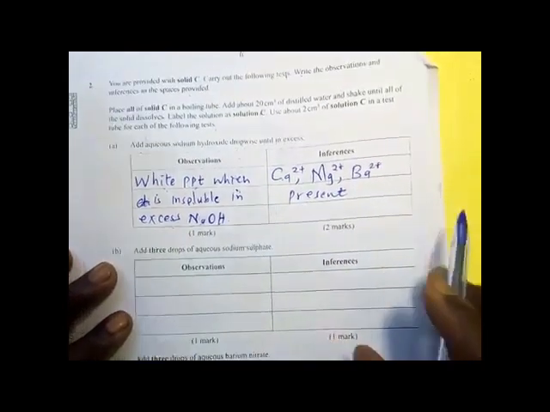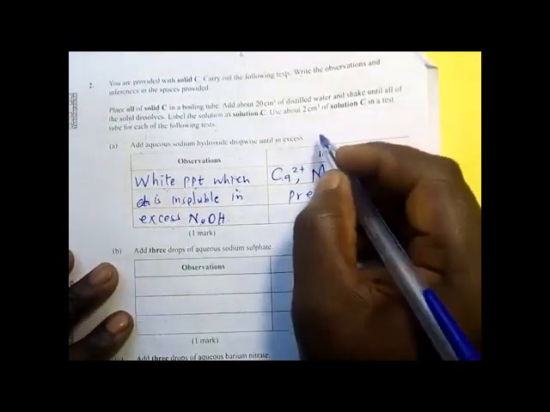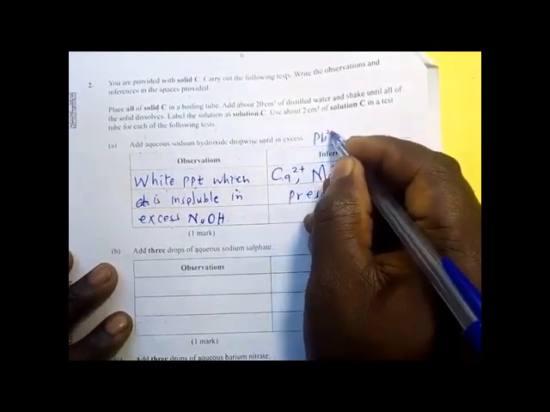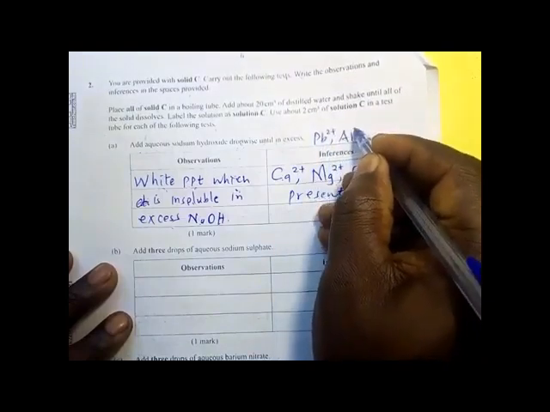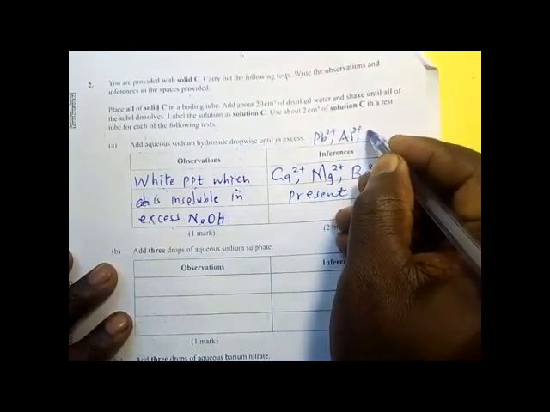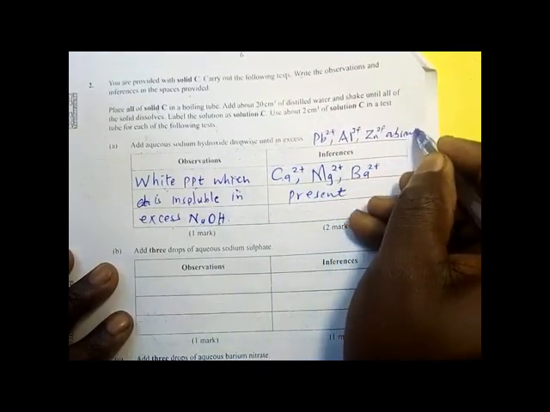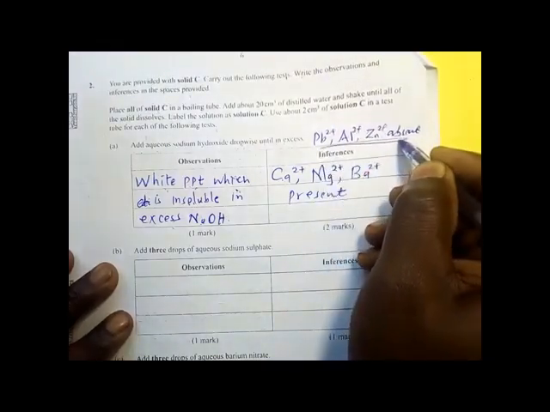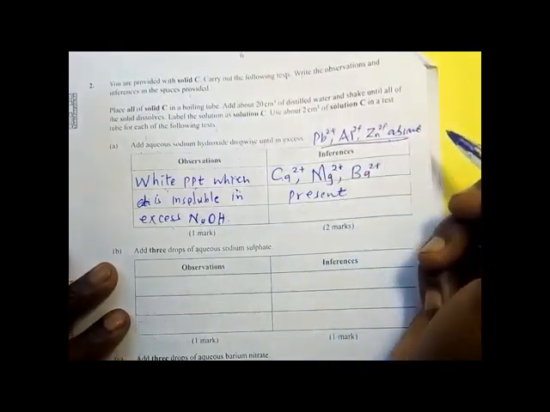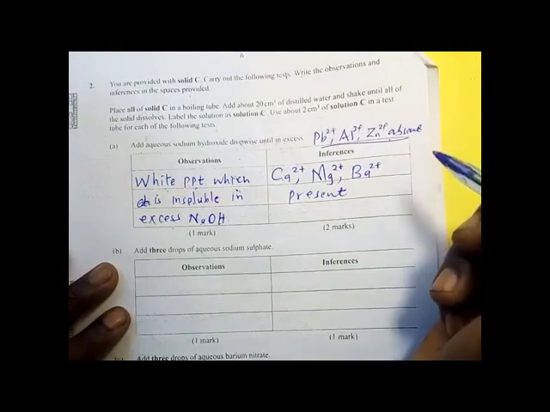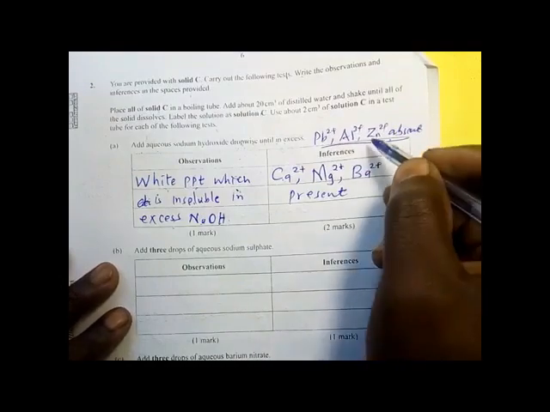Now you can ask me, is it correct for you to write that lead 2 positive, aluminium 3 positive, and zinc 2 positive absent? It is correct, but unacceptable. This is correct, but nowadays they don't accept that.